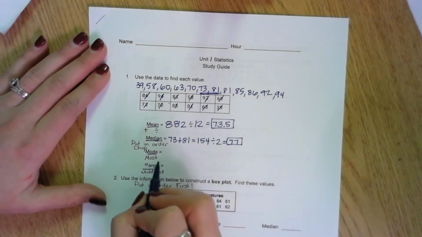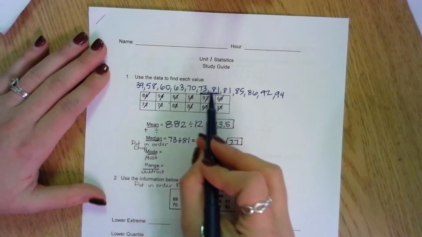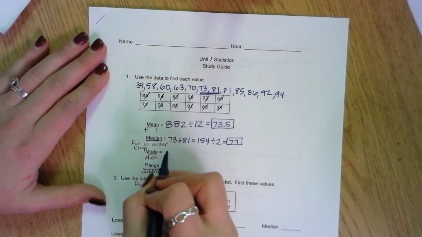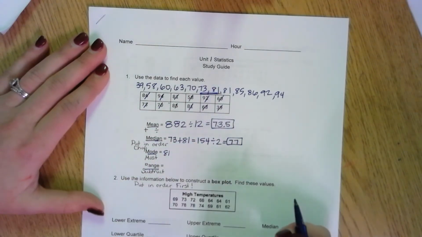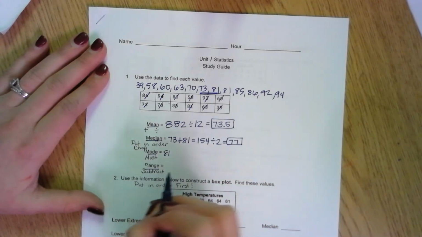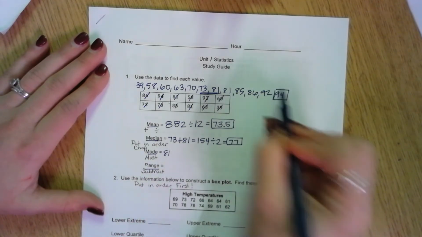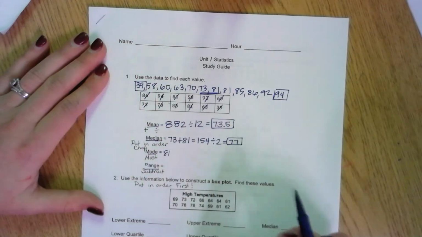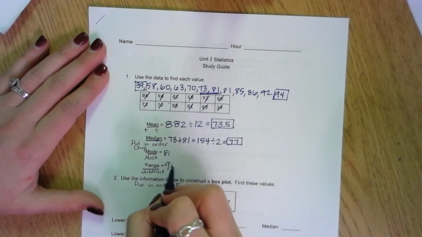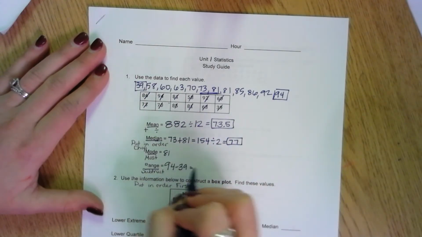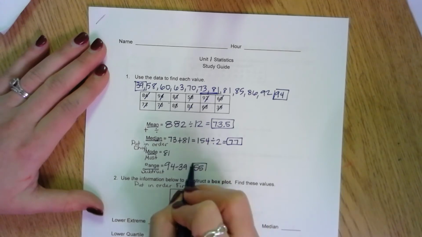My mode is the number that appears the most. So if I look at my data, 81 appears 2 times. And then the last part is the range. The range is taking the biggest number and subtracting the smallest number from it. So we have 94 minus 39, which equals 55.